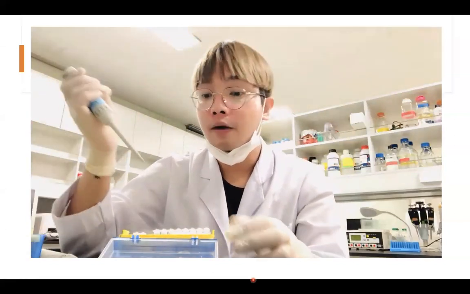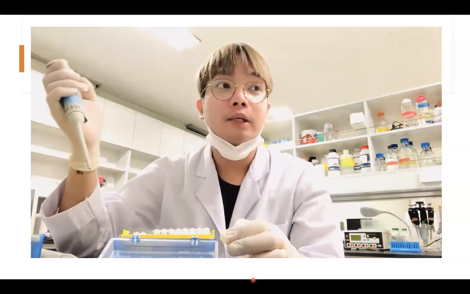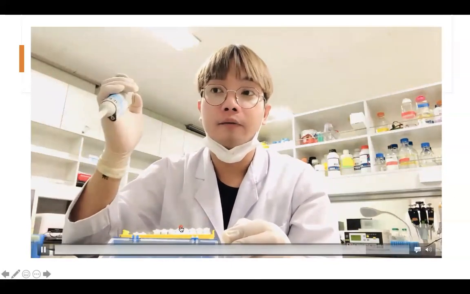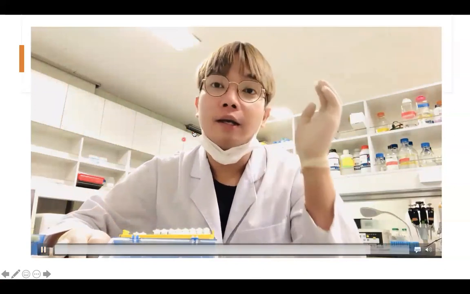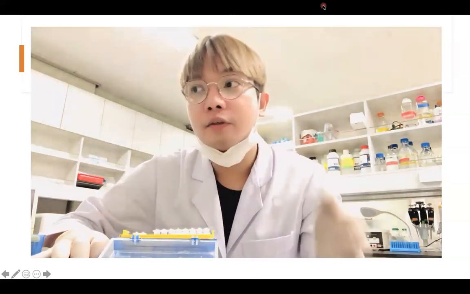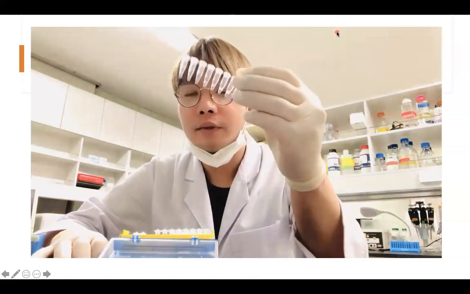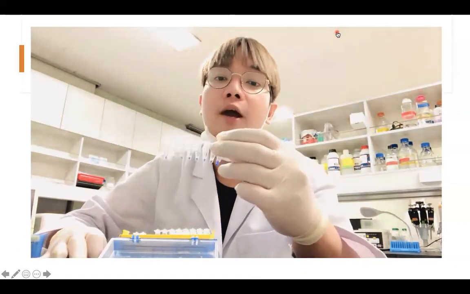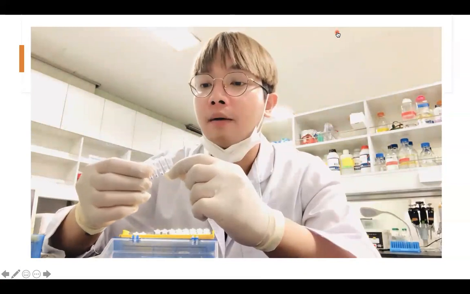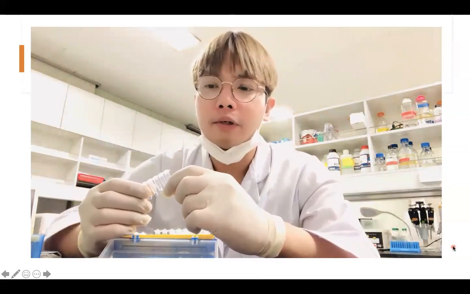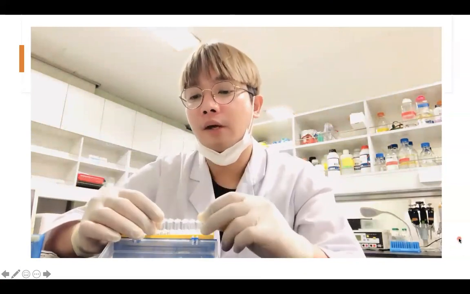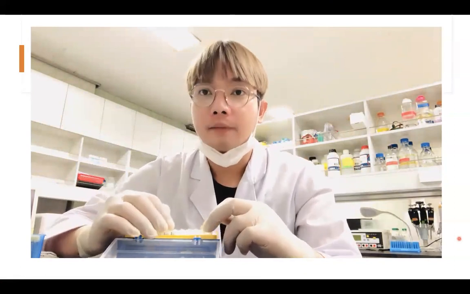So maglalagay lang ako ng water and after ko maglagay ng water, maglalagay din ako ng primer. Okay, and explain ko next video yung mechanism, bakit may reaction, anong composition ng reaction mixture, at ano yung primer, like ano yung forward and reverse primer.